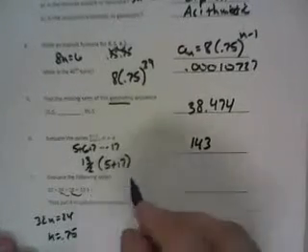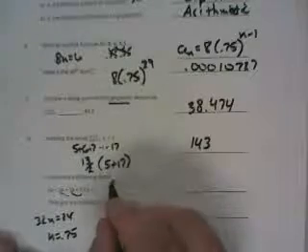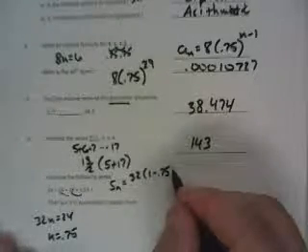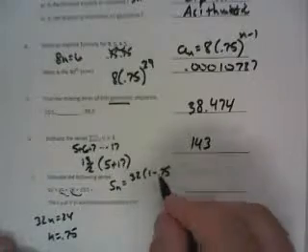To evaluate it, we're going to add up all those terms, which means our formula is going to be S sub n equals the first term, which is 32, times 1 minus the ratio, which is 0.75, to the nth power. And this is over 1 minus 0.75. We need to figure out how many terms there are.